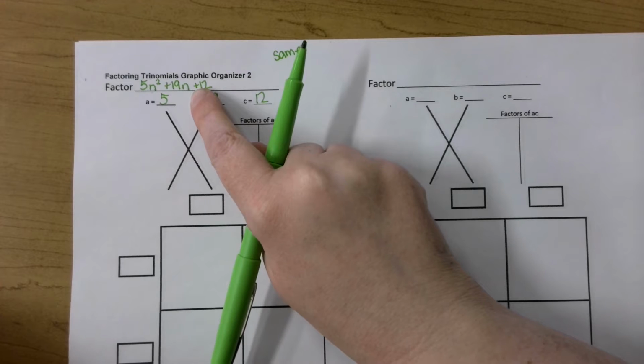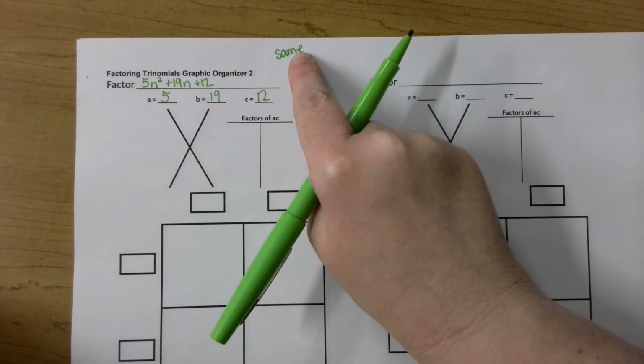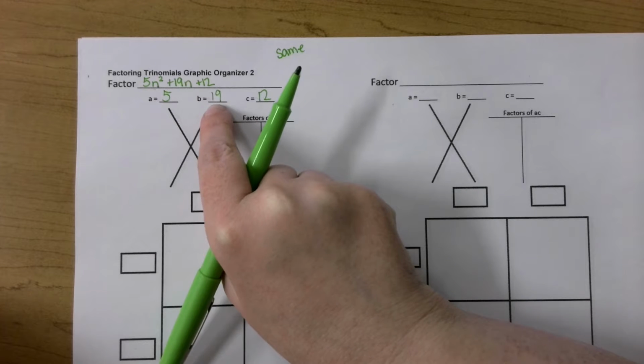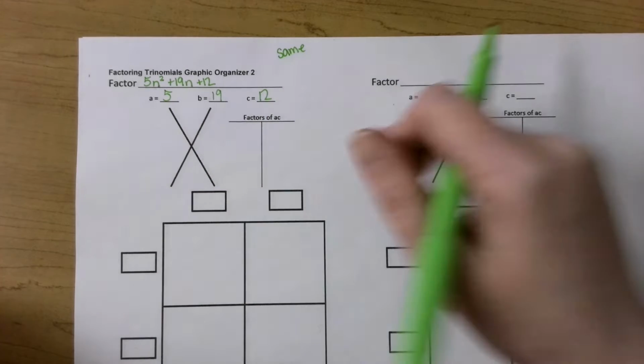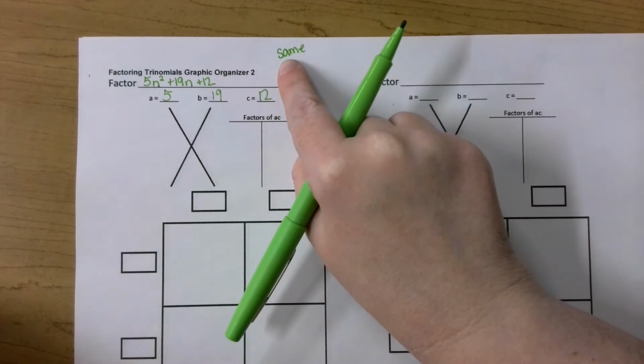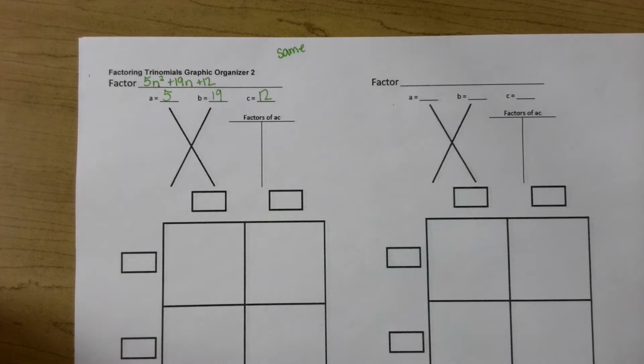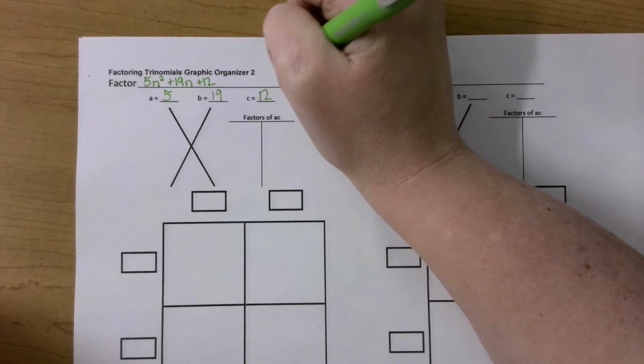So if C is positive, then I'll have the same signs. And then the sign of B is the sign of the larger number. In this case, B is positive, which means my larger number is going to be positive. But since they are the same, not only is the larger one positive, but the smaller factor is positive too. So they're both positive.